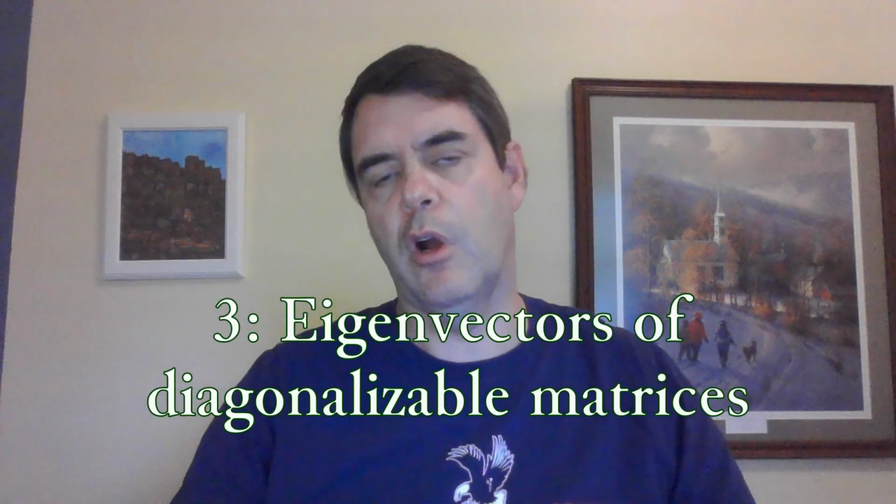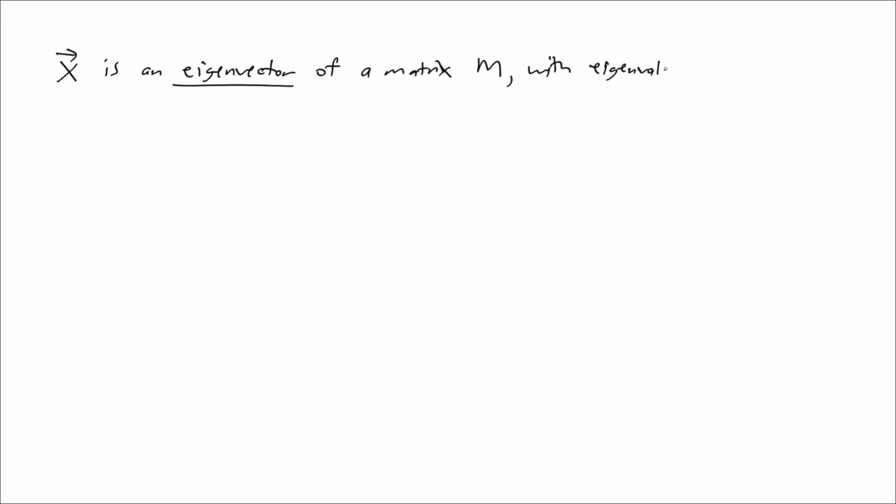Right, so hopefully that helps build your intuition about how eigenvectors and eigenvalues work. Now let's look at the actual equations. We are going to say that x is an eigenvector of a matrix, we'll just call it M, with eigenvalue lambda if, get this, the following equation is true: Mx equals lambda x. Okay?